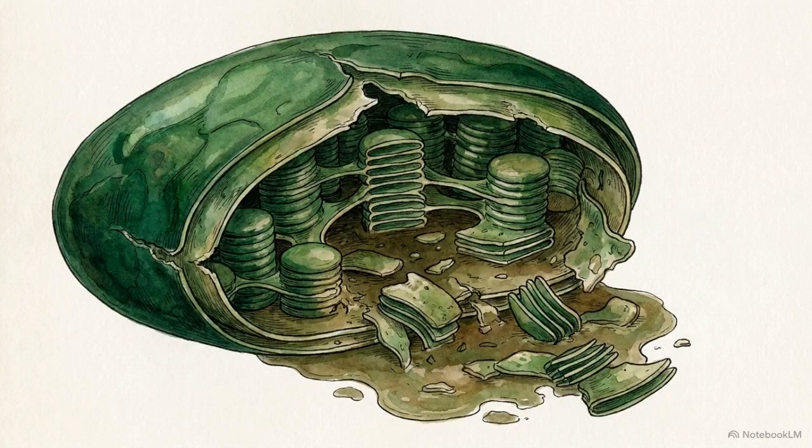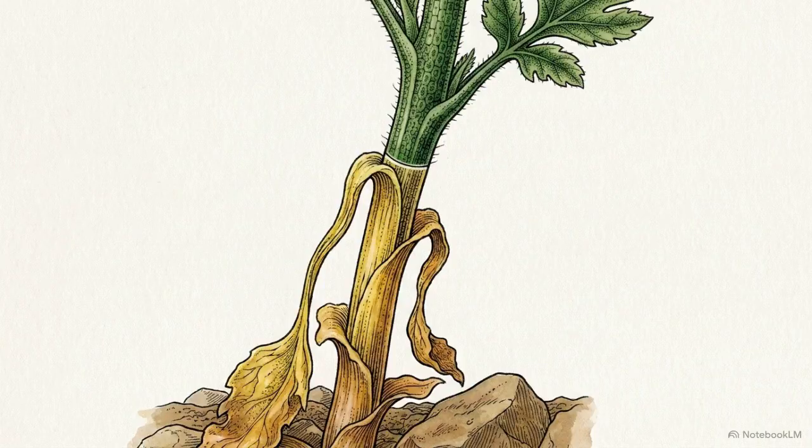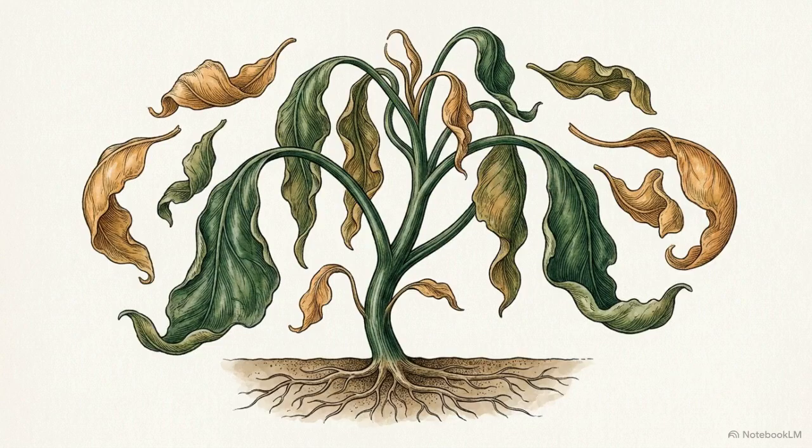It shreds the architecture of the chloroplasts and blocks the enzymes required for fixing carbon. The plant's internal systems shift from a defensive pause to a state of active collapse, as toxicity dismantles essential metabolic machinery from the inside out.